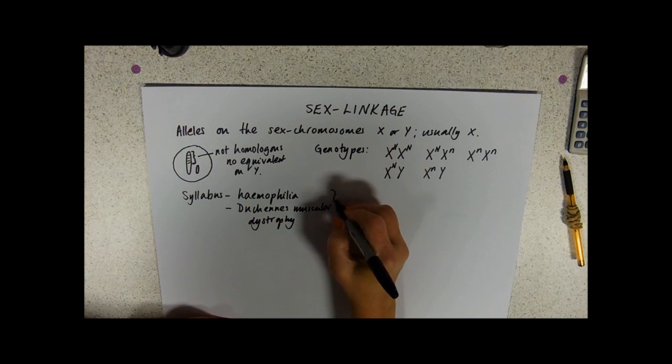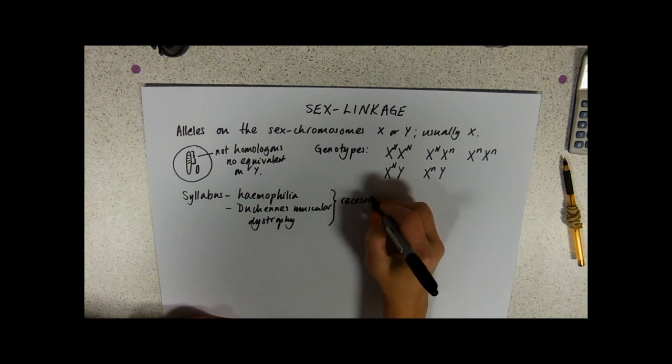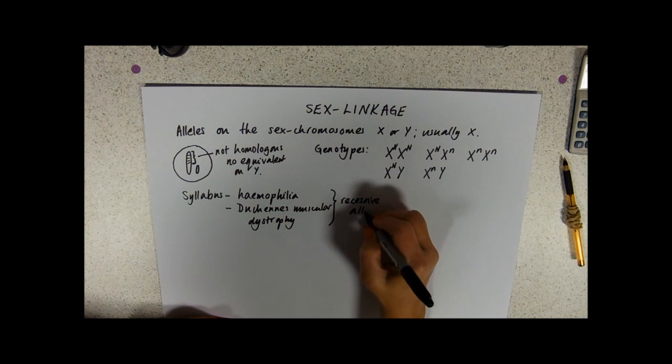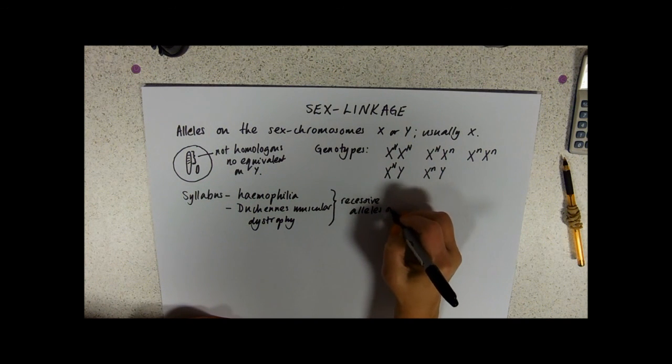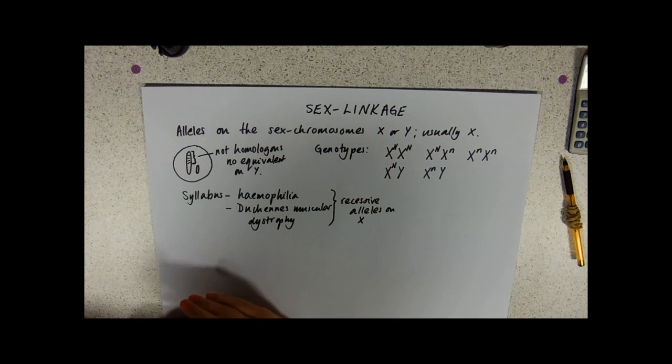And these are both caused by recessive alleles on the X chromosome.